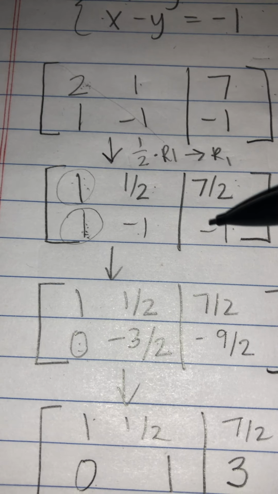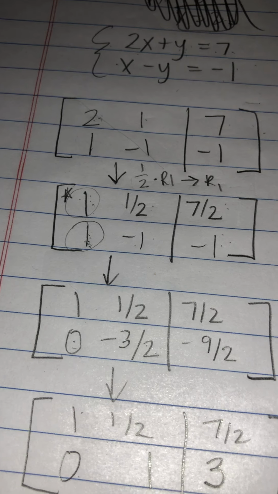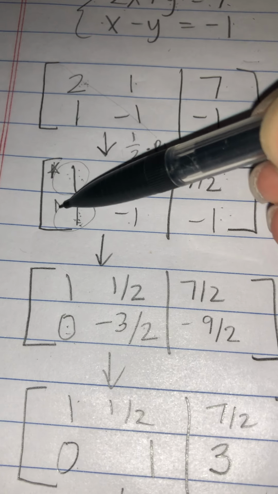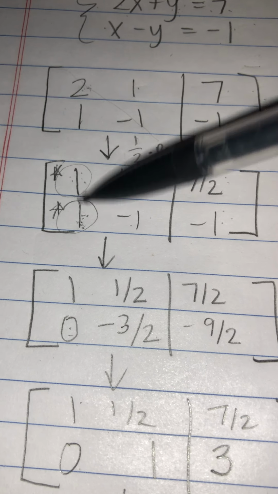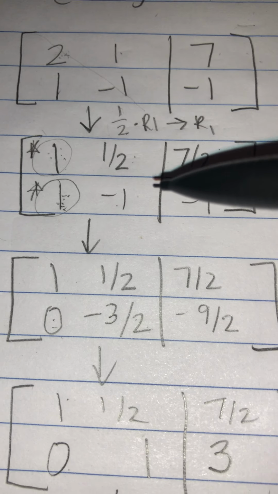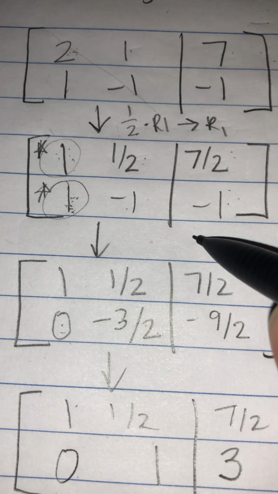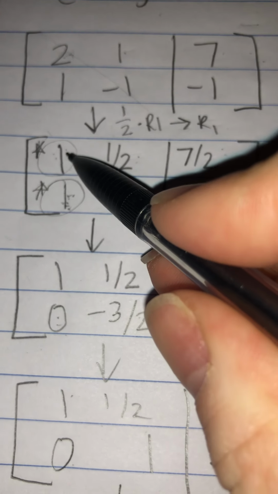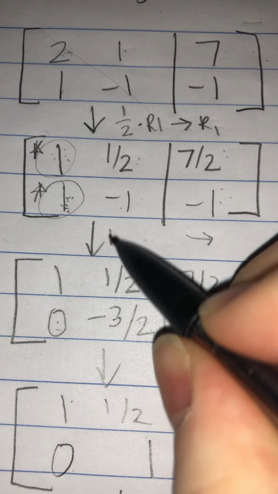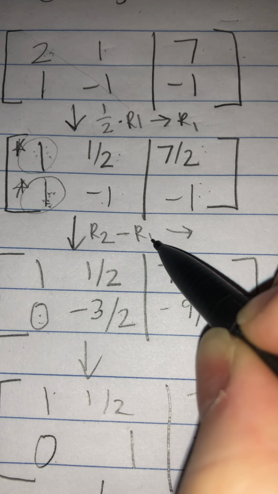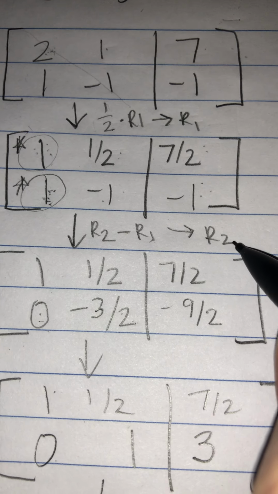Okay, so this right here, remember how I said the order matters. The order that you get the zeros and the ones, that matters. So we got that one first, and then the next one I'm going to want is this one right here. And I want that to be a 0 because I want ones down the diagonal and 0 everywhere else. So what I did is I took row 2 and I subtracted row 1. So row 2 minus row 1, and then that turns into row 2.